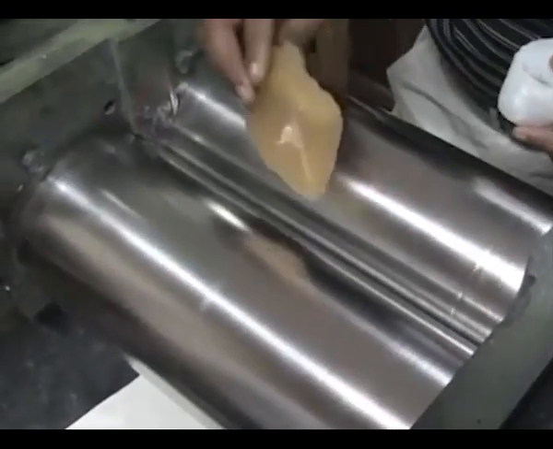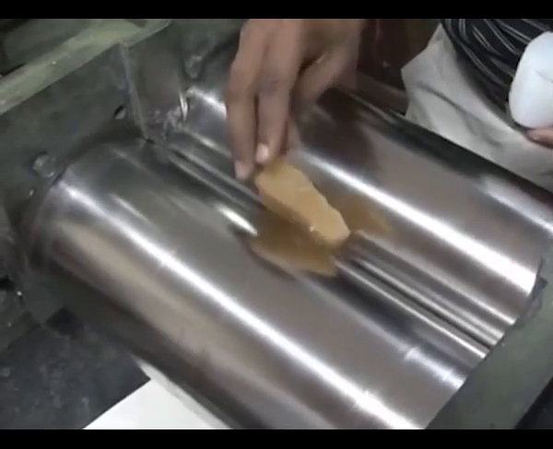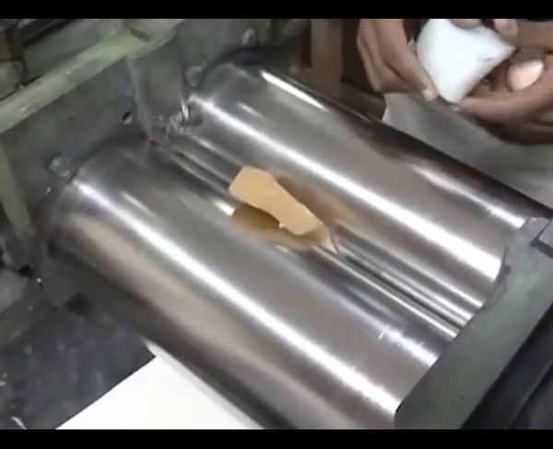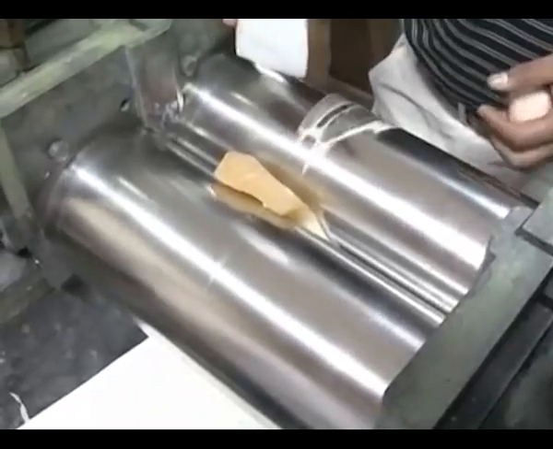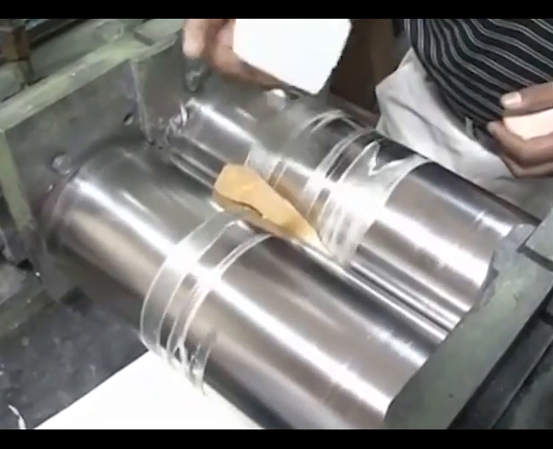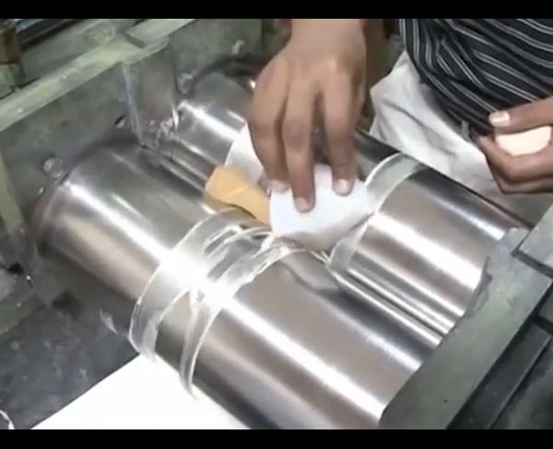Now we are mixing the multiple polymers. This is a styrene polymer and this is the silicone polymer.